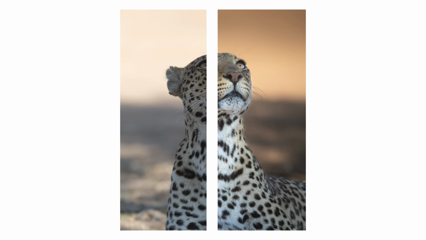I recently gave a presentation online to over 4,000 people registered, on the topic of rescuing dull and lifeless images using processing in Lightroom Classic. Like going from this to this.